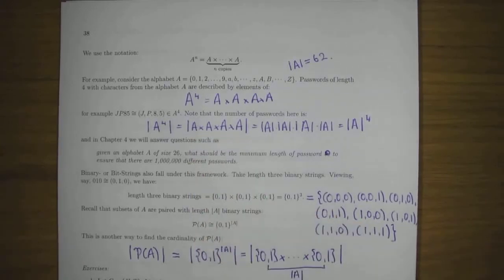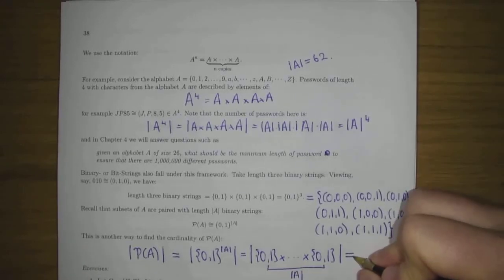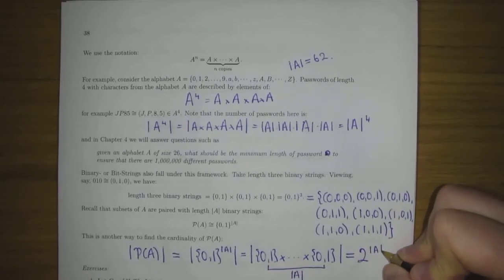Using the result above, this is the number of elements in {0,1}, which is 2, times 2 times 2, |A| times, which is 2 to the power of the number of elements in A.